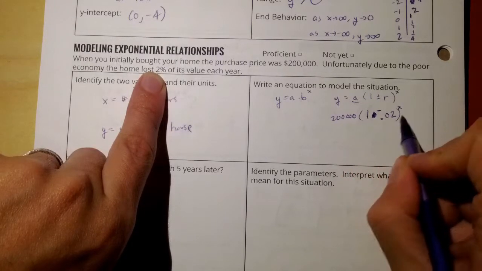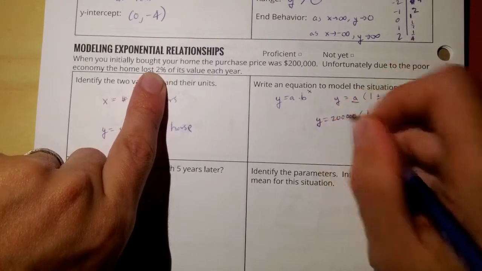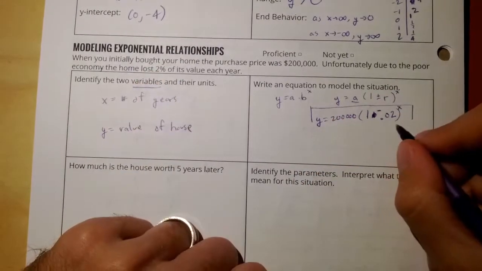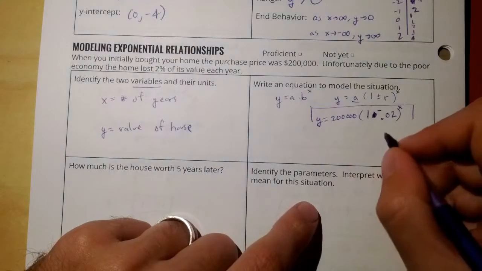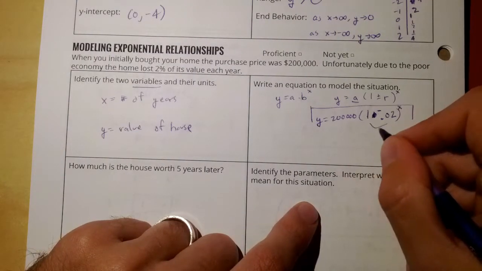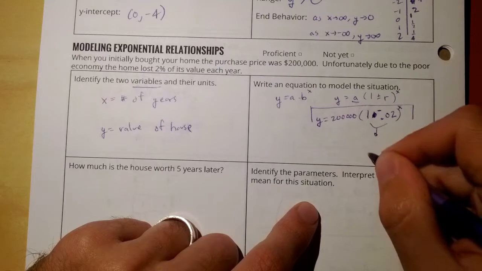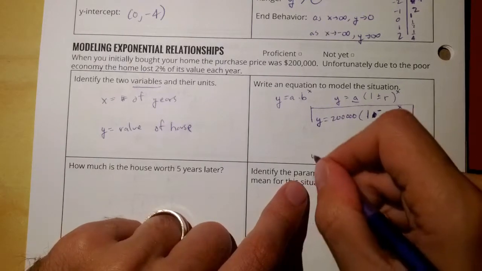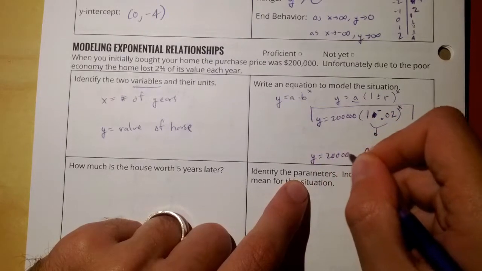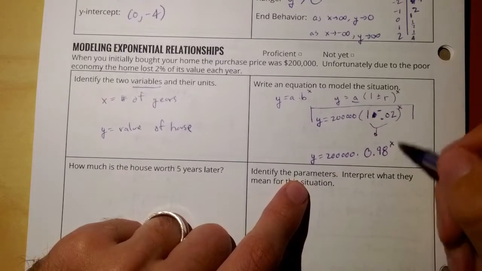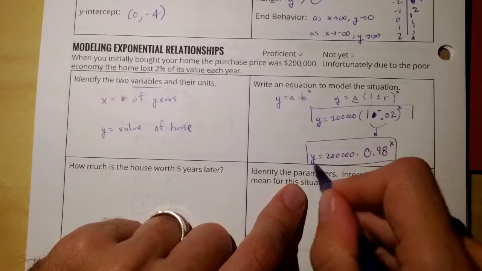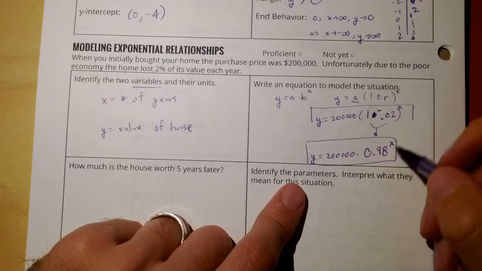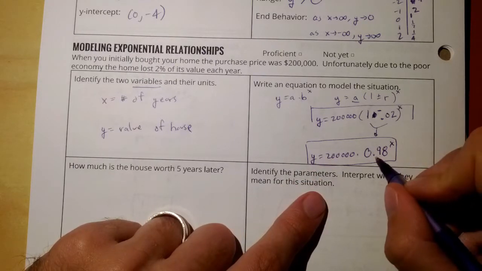200,000 times this thing, how many years it's been. So y equals 200,000 times 1 minus 0.02 to the x. I would probably simplify this even further, since 1 minus 0.02 is 0.98. These will get the same answers. I kind of like this one better. Interpretation here means you get to keep all your money except for 2%. This one is the glass half full: you get to keep 98% of the value each time.